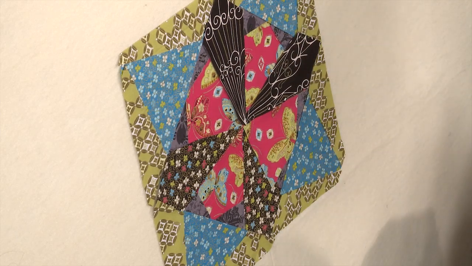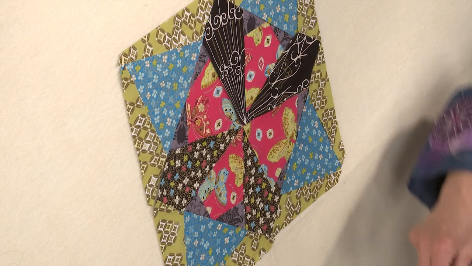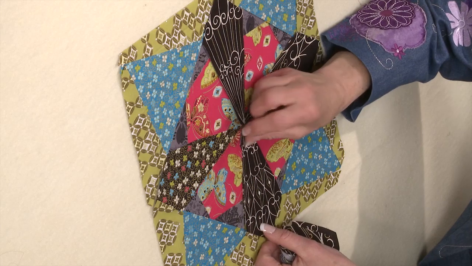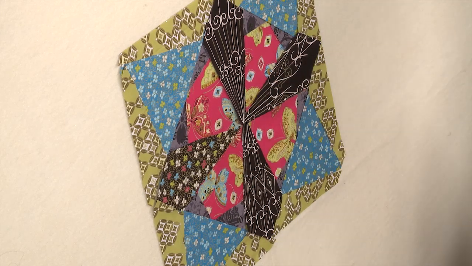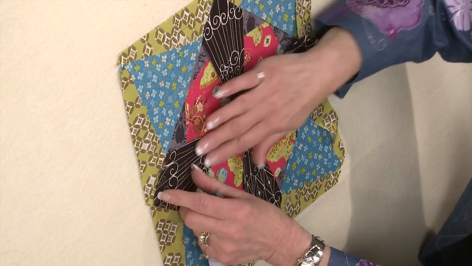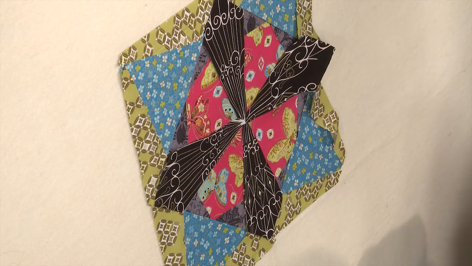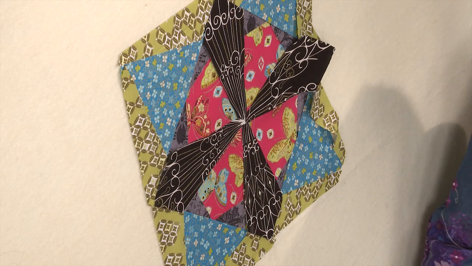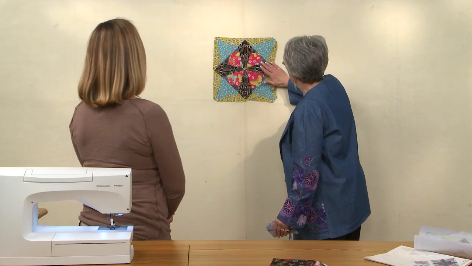Huge difference. And you can take advantage of the direction of the print for that nice long patch. You do need to remember that when you start fussy cutting a fabric, you sometimes use up a lot of fabric. But that's okay, more scraps for the scrap bag.